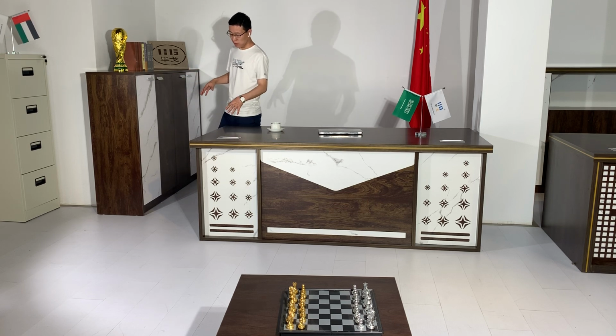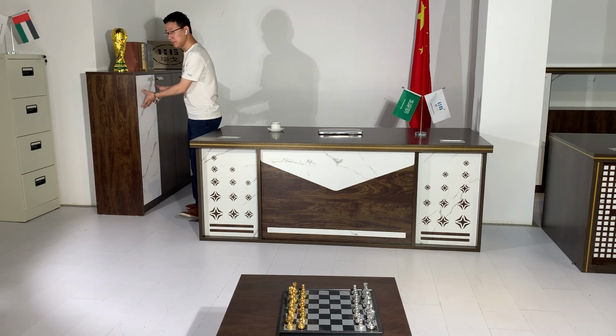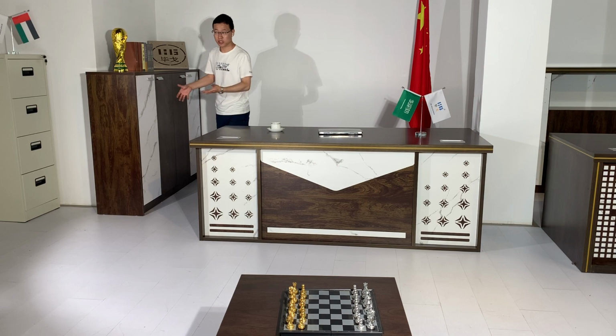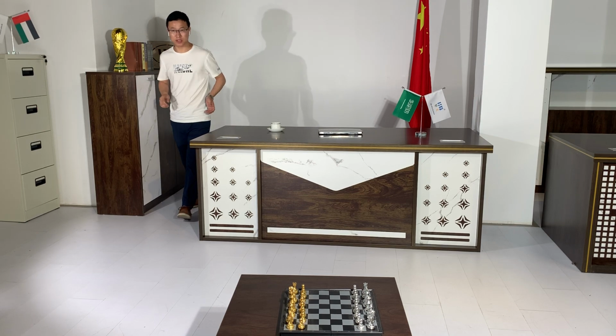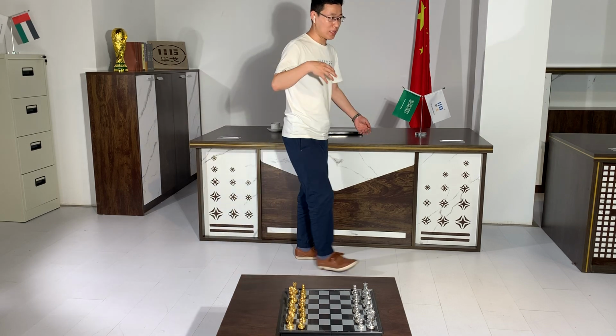We can also put this flower on the door as a decoration to match the office table, the VIP table. This is what we are doing for this year.